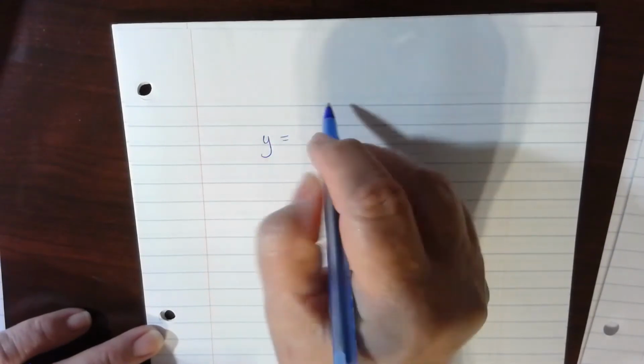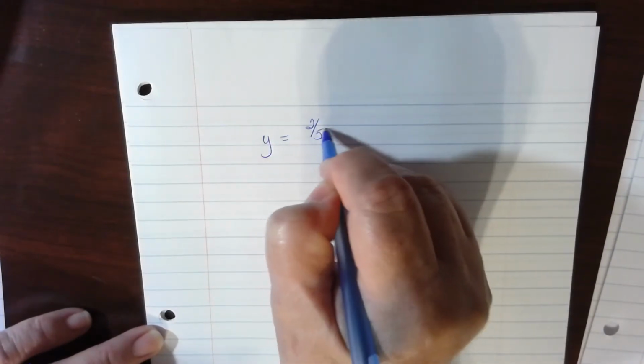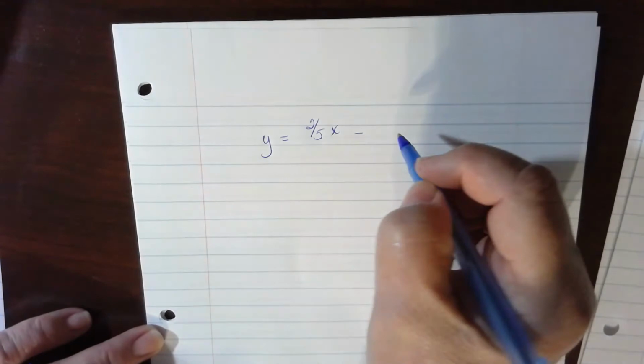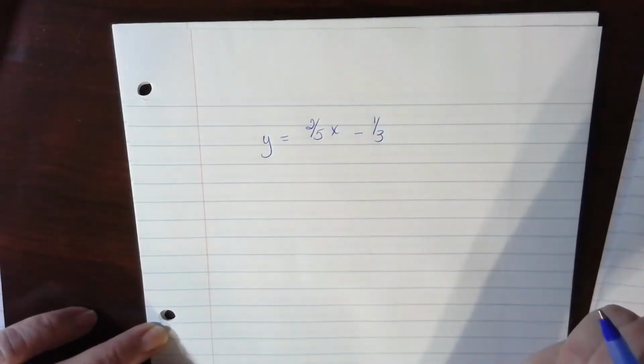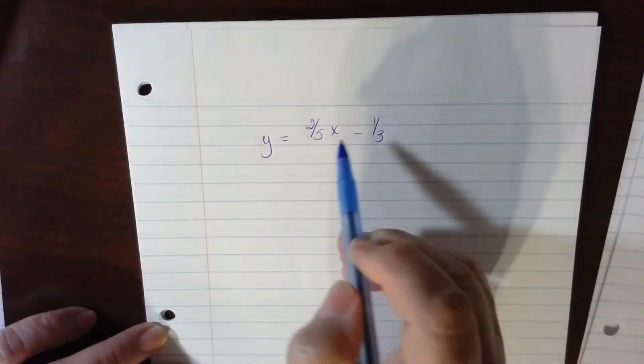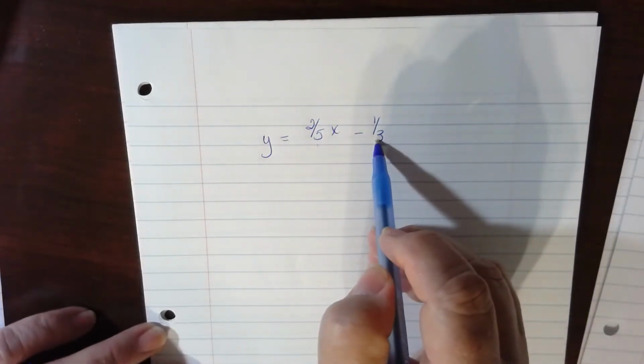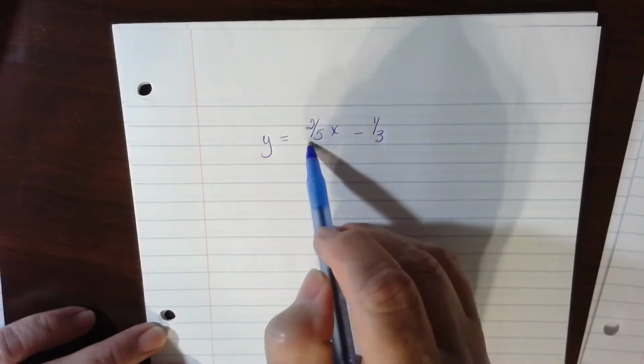Okay. So let's suppose that we have y equals 2/5 x minus, I don't know, 1/3. So you look at your denominators and decide what the common denominator is. 15.